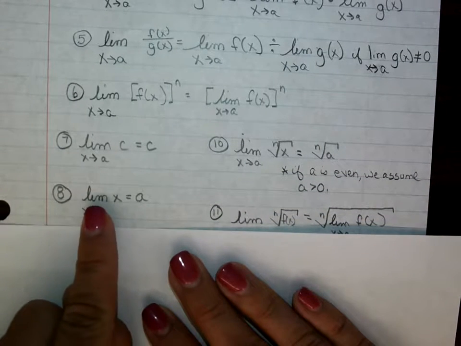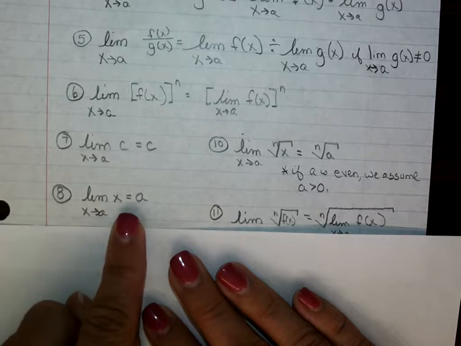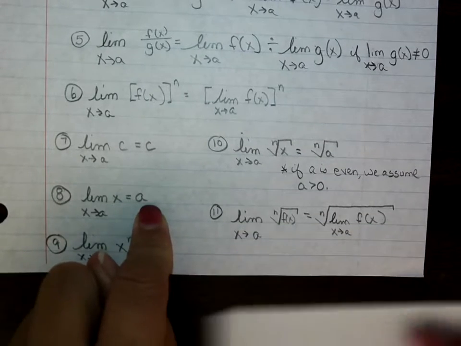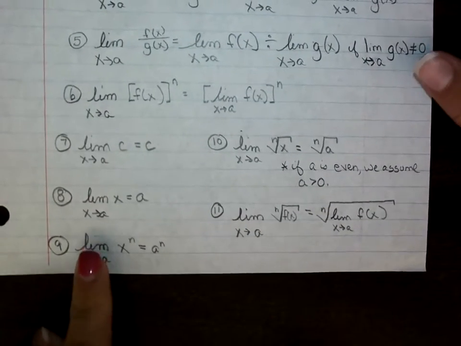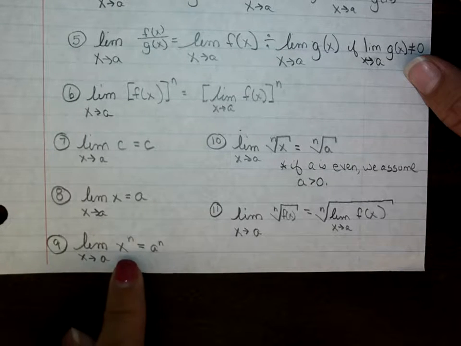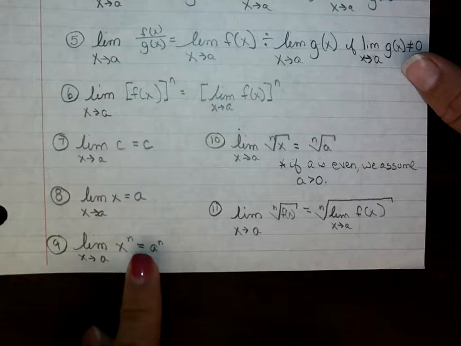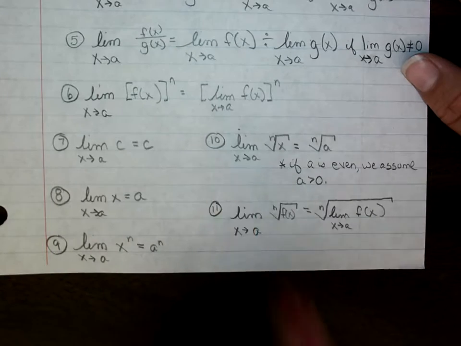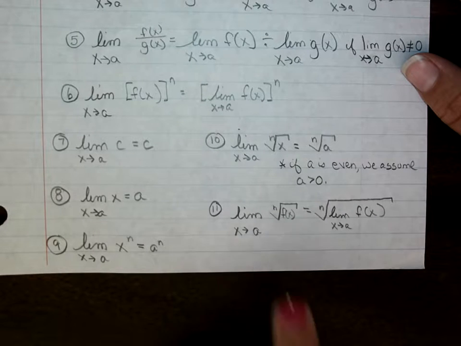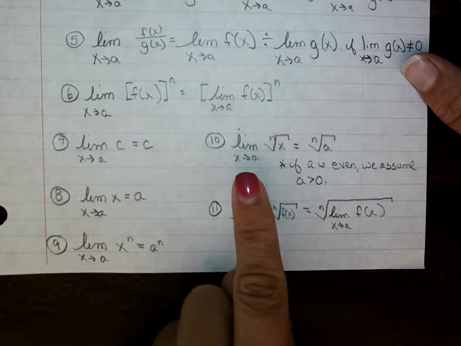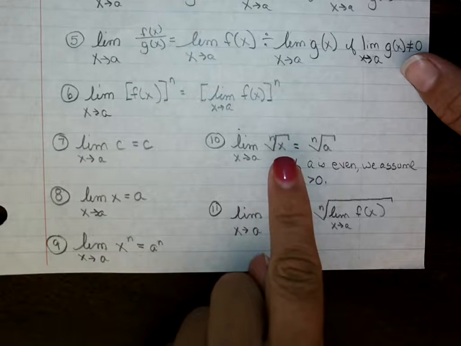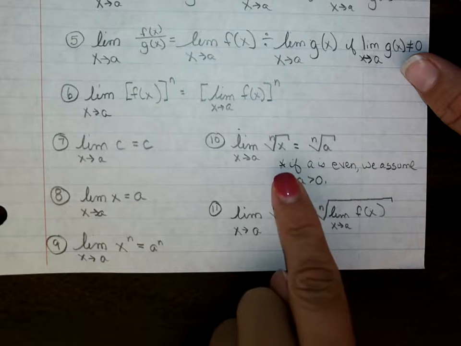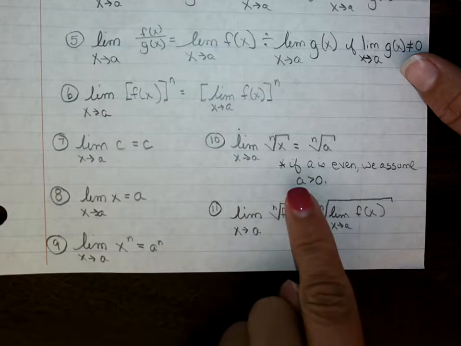Limit law 8 says the limit as x approaches a of x will equal a. Limit law 9 states that the limit as x approaches a of x to the nth power is going to be equivalent just to a to the nth power. Limit law 10 is going to state that the limit as x approaches a of the nth root of x is equivalent to the nth root of a. And one thing we need to note here is if n is even, we are going to assume that a is greater than 0.